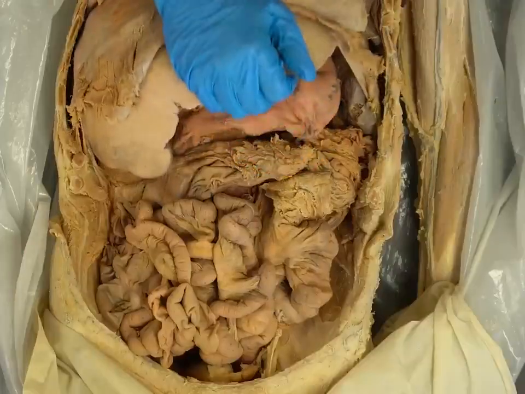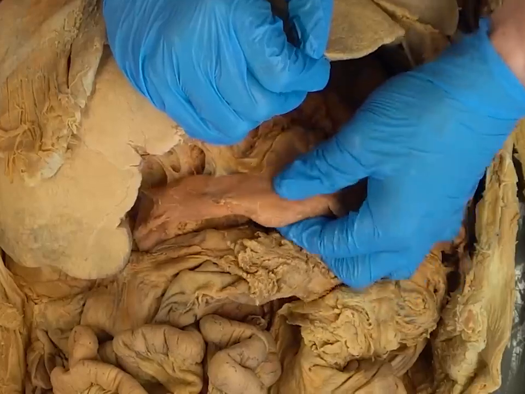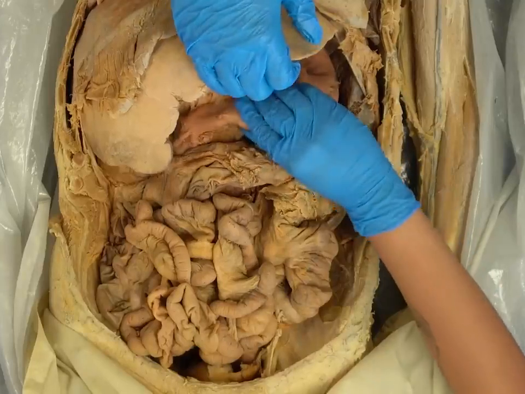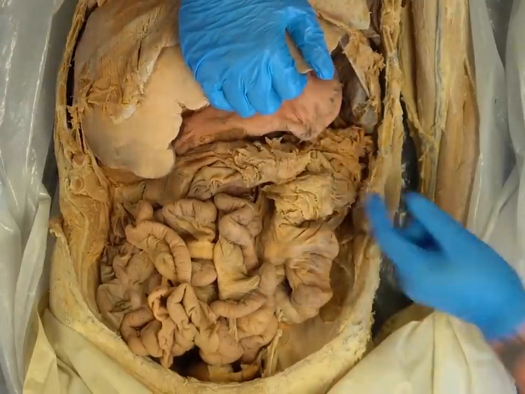And eventually when it gets broken down a little bit more, we can pass it through the sphincter. And if you actually feel in here, everybody, you can feel it. You can feel the muscle getting much more robust right there, and that's the pyloric sphincter if you want to feel that. The pyloric sphincter means gatekeeper.